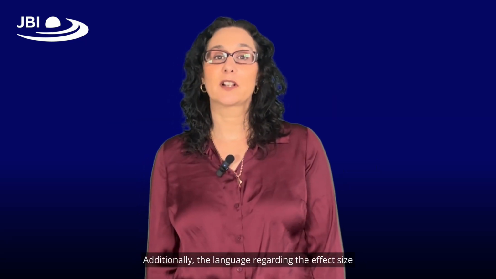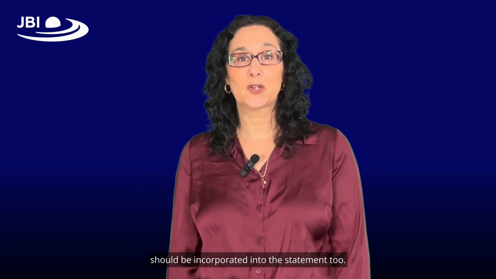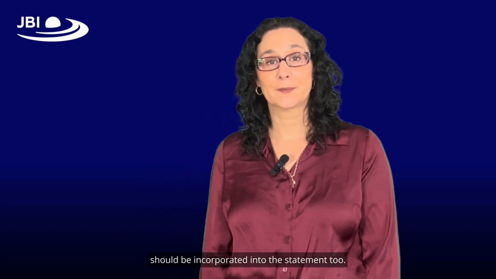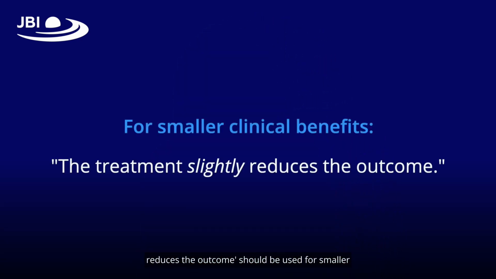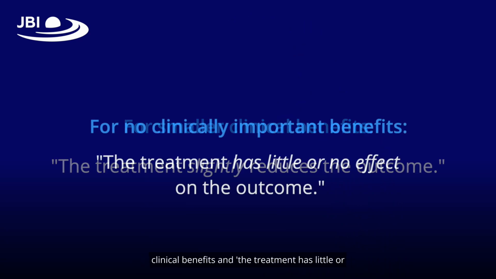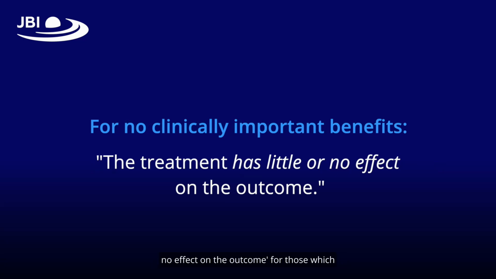Additionally, the language regarding the effect size should be incorporated into the statement too, where tempered wording such as "the treatment slightly reduces the outcome" should be used for smaller clinical benefits, and "the treatment has little or no effect on the outcome" for those which showed no clinically important benefit.